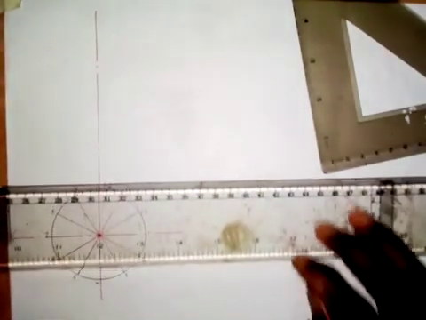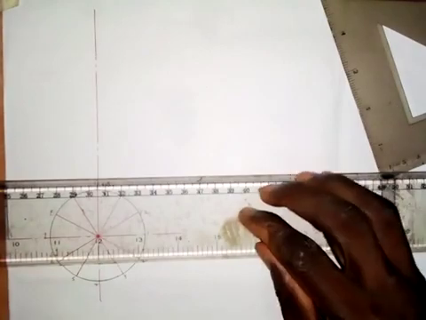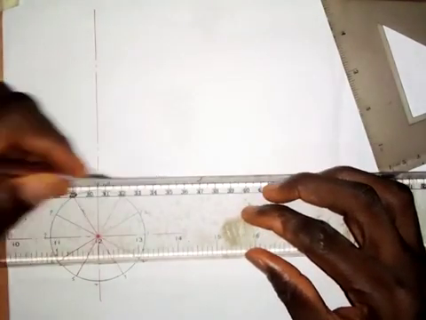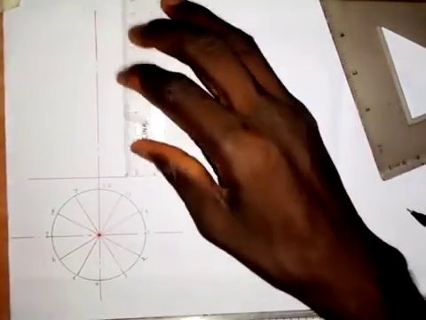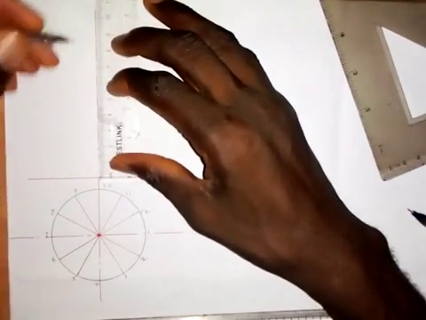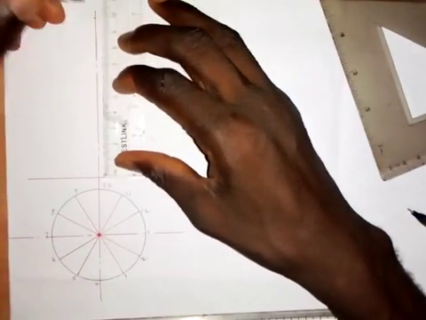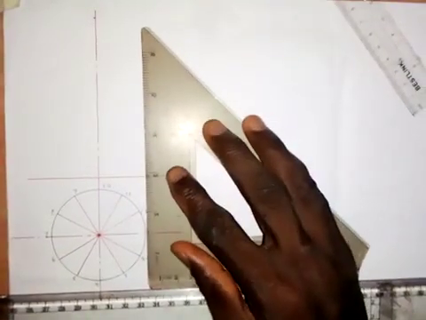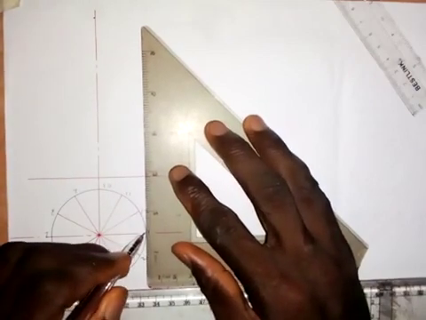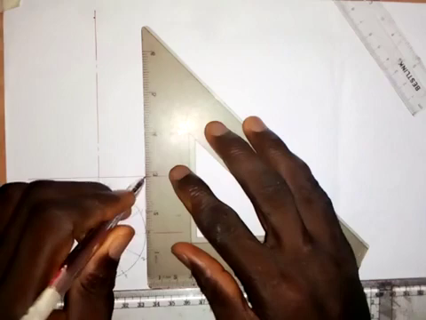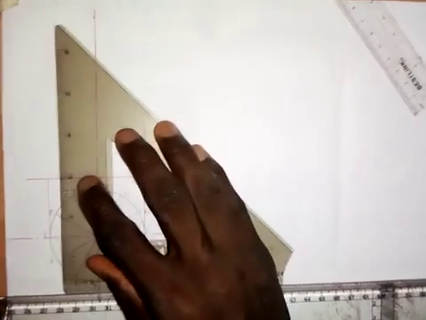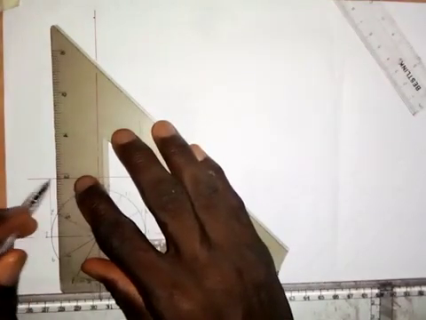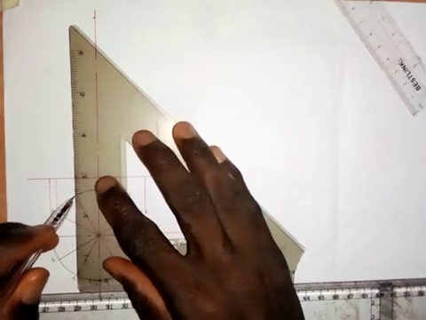So the next thing that we are going to do is to move up a little bit, and then we draw a horizontal line around here like this. Then we are going to take a measurement of 100 millimeters. So this is 100 millimeters here. Then I will draw a vertical line from point 1 here. Then I will draw a vertical line from point 7. Also I will draw a vertical line from 8, a vertical line from 9.